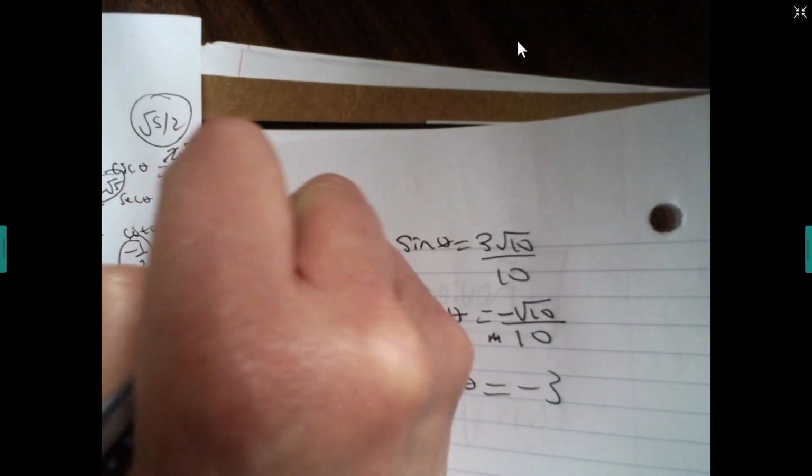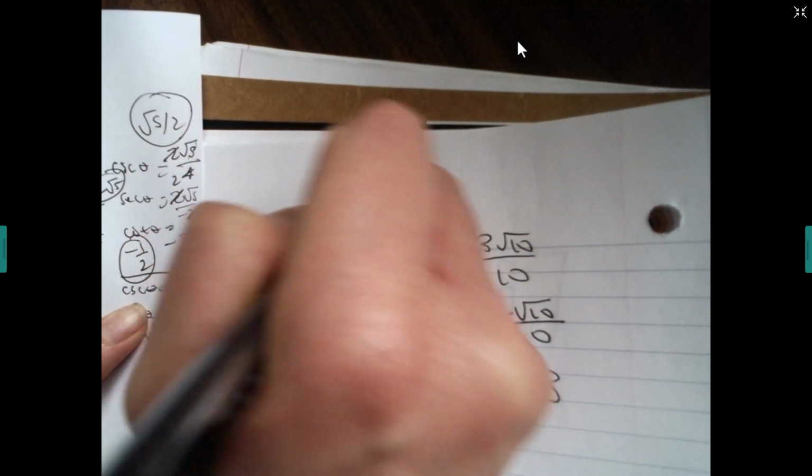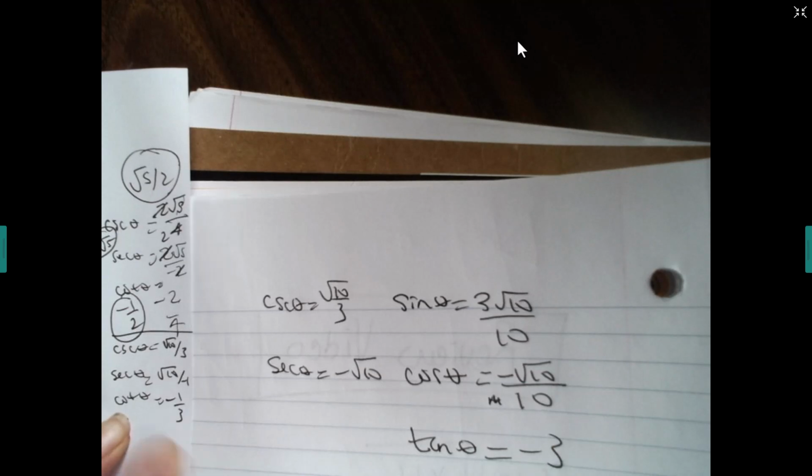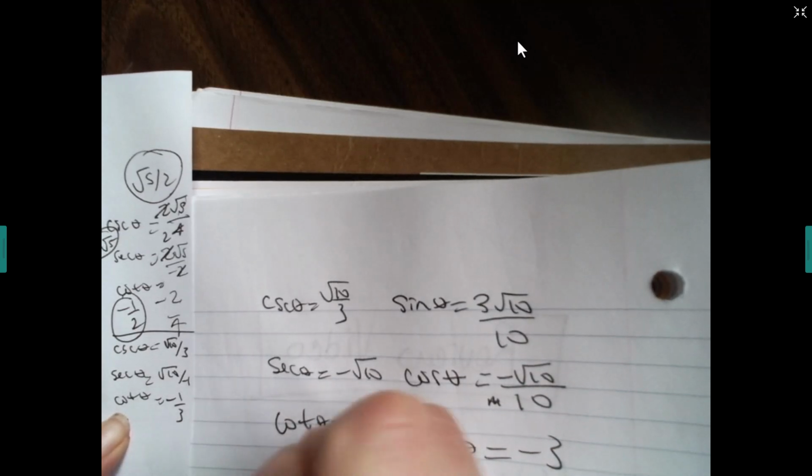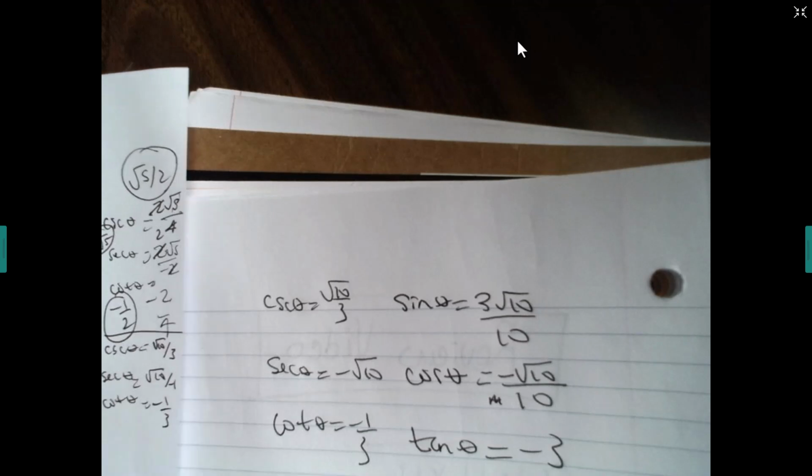For cosecant, we're good, right? Cosecant theta, square root of 10 over 3 is rationalized, right? There's nothing wrong with that. This one, probably only I would do is bring the negative out. Negative square root of 10. We don't usually divide by negative, and you don't need to divide by 1. And then cotangent is fine the way it is, -1/3. Okay, all good.